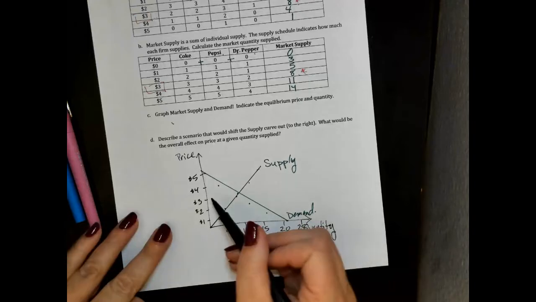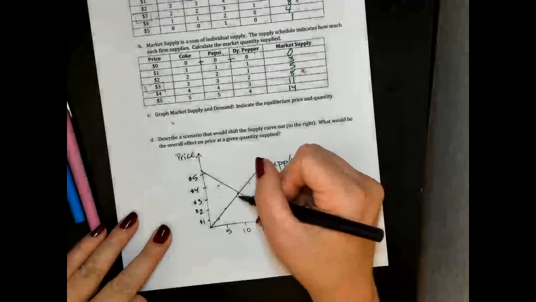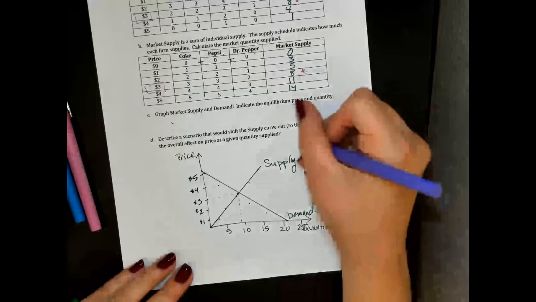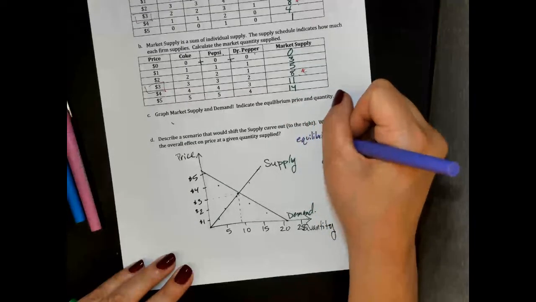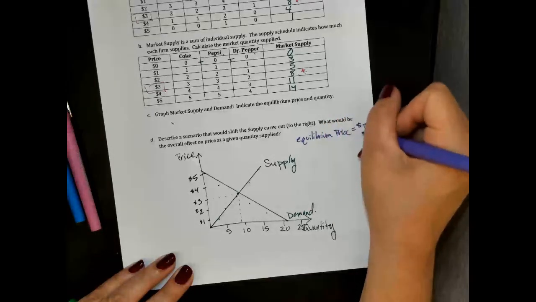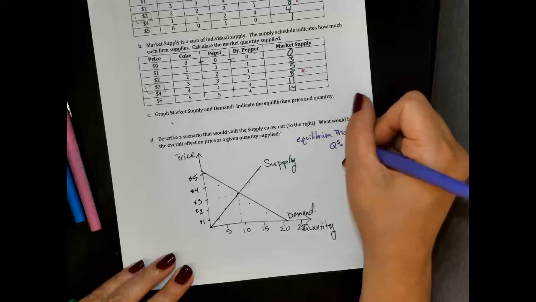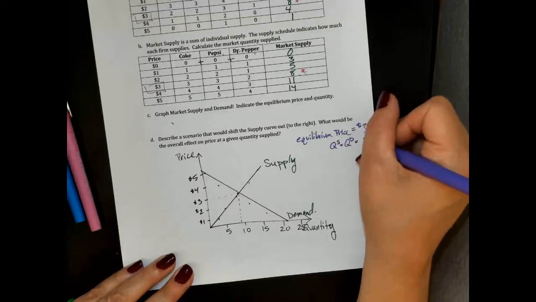I'm going to say my equilibrium price is $3, and my equilibrium quantity is 8 sodas. So I might even just write that over here. Quantity demanded equals quantity supplied at quantity of 8.